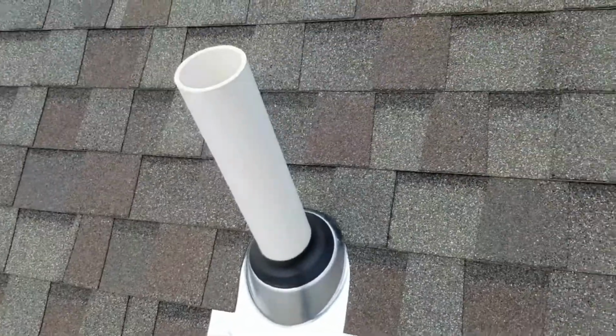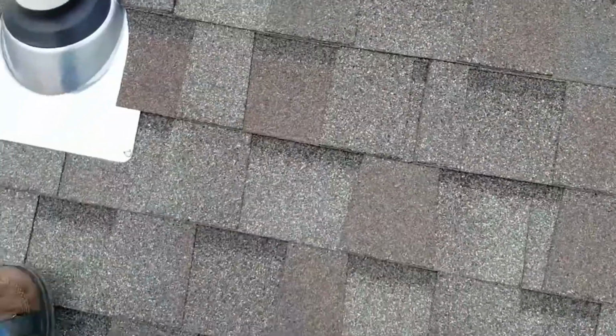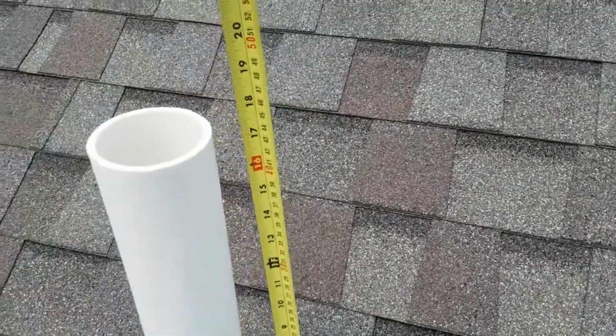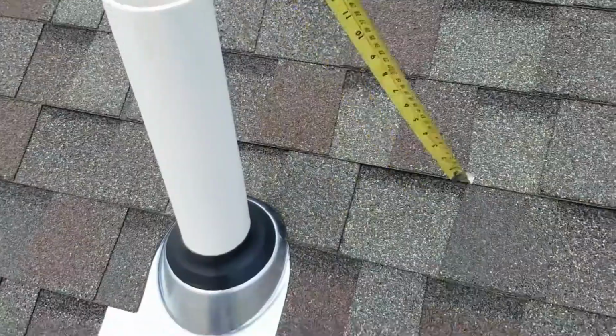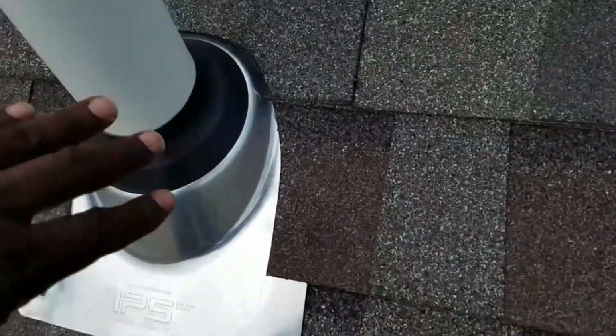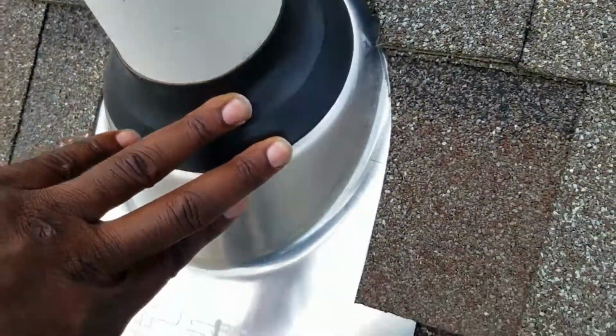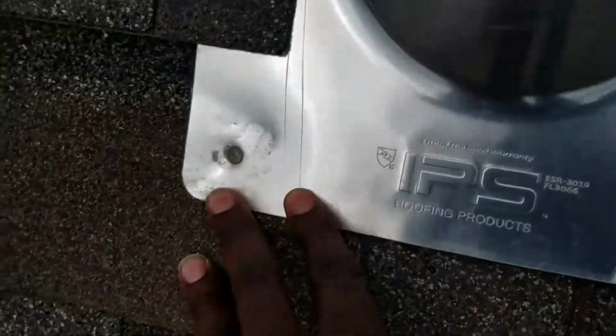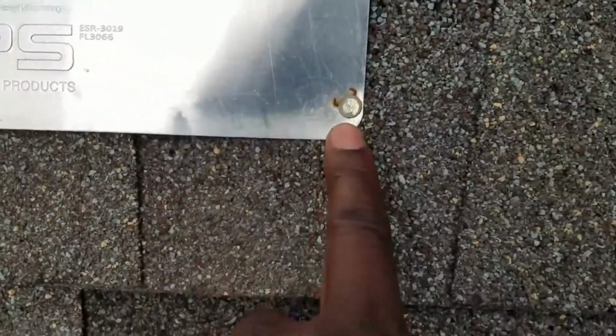Then you start looking at your plumbing vents. Take a picture of you touching it. And also just a general picture of the height requirement. That's a great picture. Then also pictures of you touching the rubber boot, and then also the nail penetrations, and recommend if they're not.